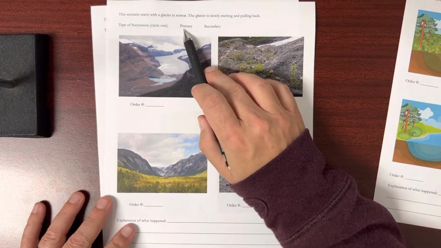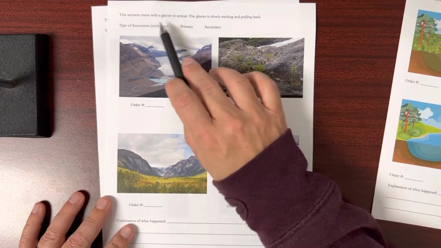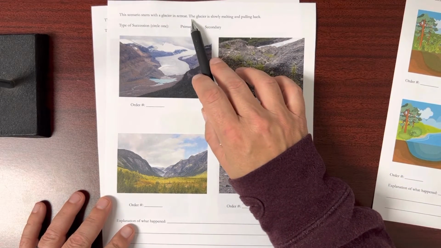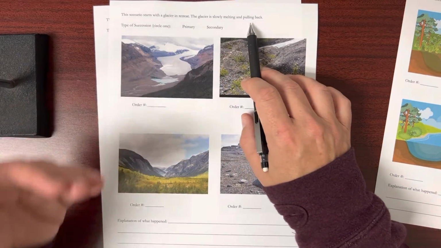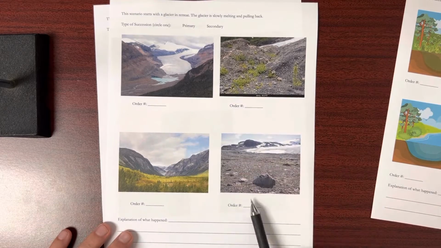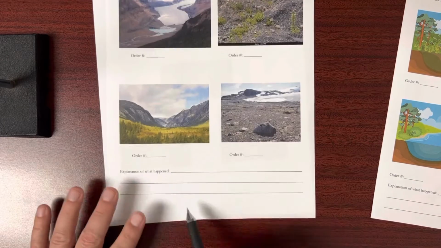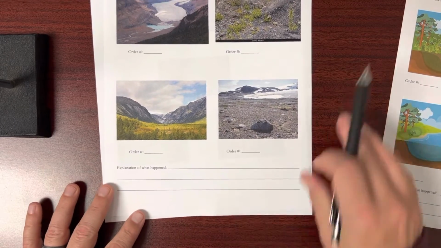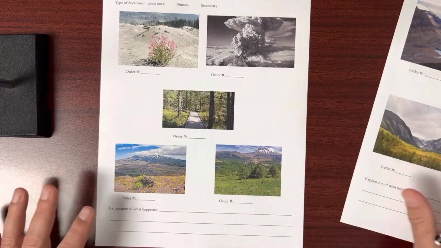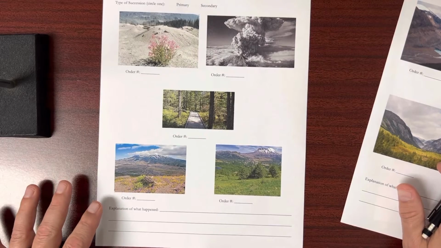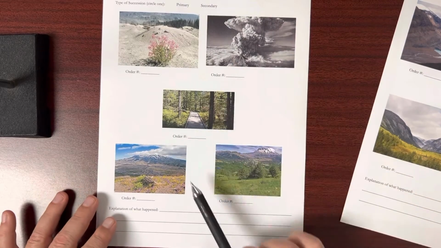You circle either primary or secondary. It tells you that this one is a glacier that is slowly melting and pulling back. So you figure out which of these comes first, second, third, and fourth. And then you tell me what happened in a sentence or two. And then we have a volcanic blast. So do all three of those scenarios in the same format.